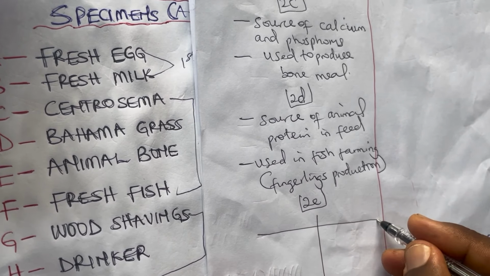Non-leguminous, sorry. So it is a non-leguminous plant. Okay. So another thing I'll be predicting for you here. Let me give this one 2F.